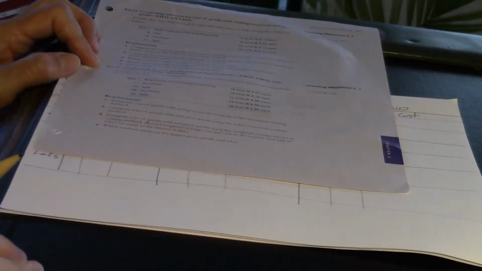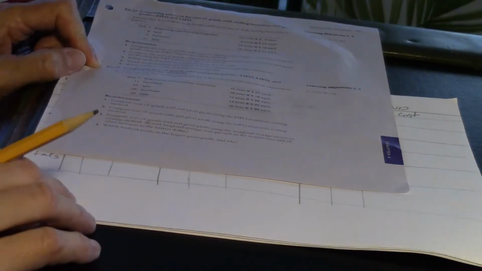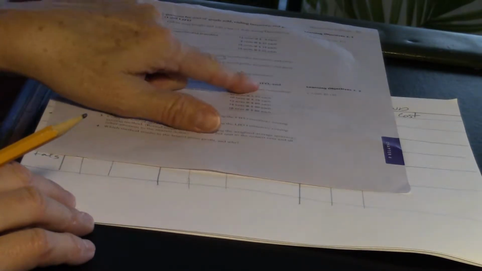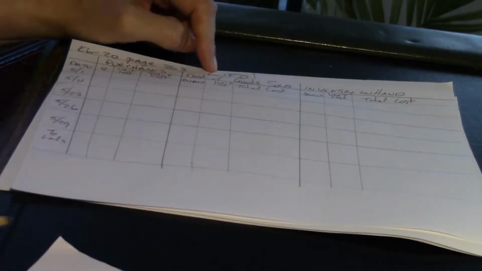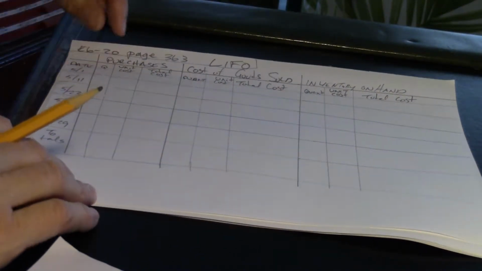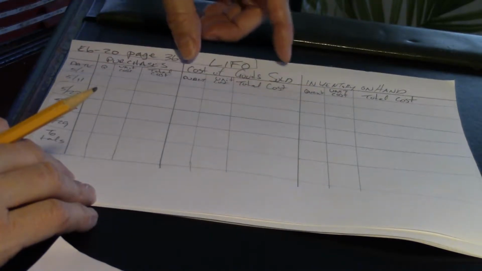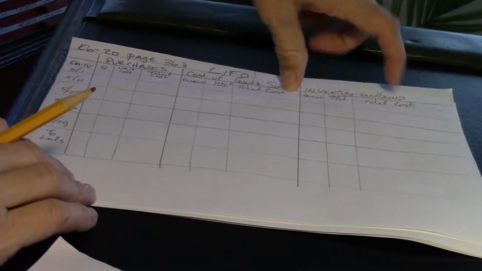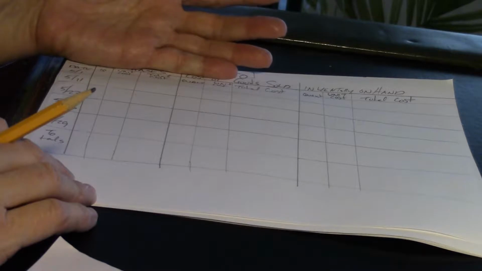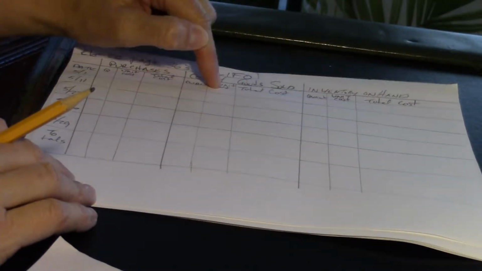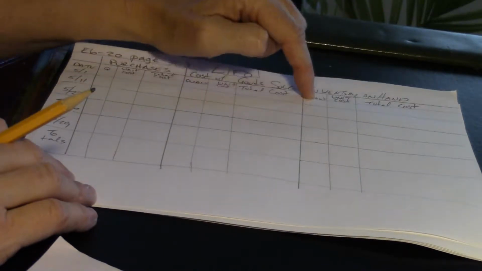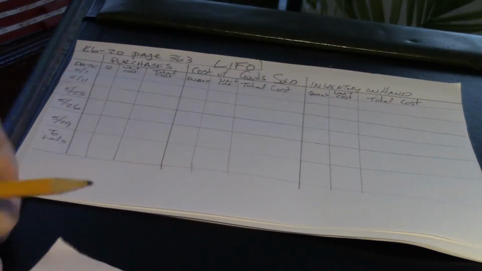We're going to finish up E6-20, and this time we're going to do LIFO. So you're going to want to get one of these handy dandy charts. LIFO at the top. Got your three categories: purchases, cost of goods sold, inventory on hand, and your categories: quantity, unit cost, total cost, quantity, unit cost, total cost, quantity, unit cost, total cost.